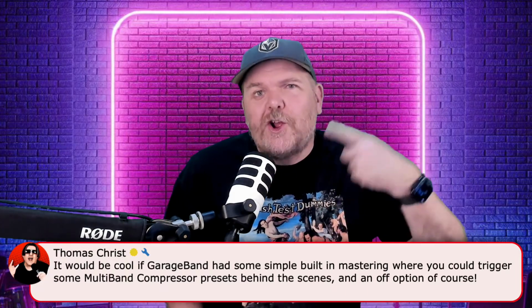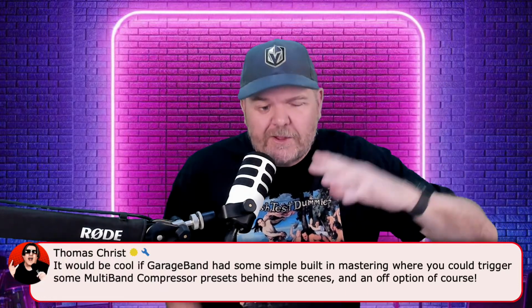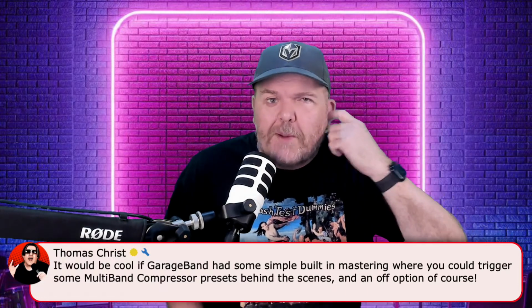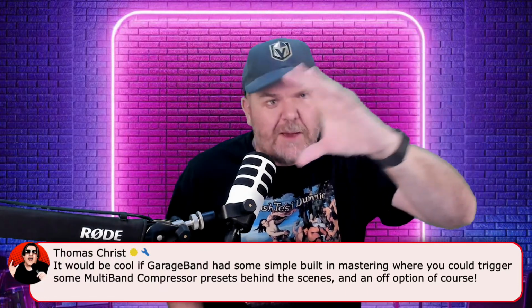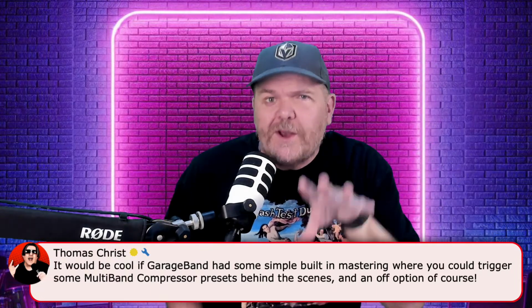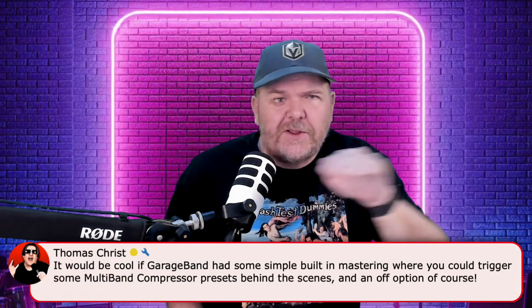Problem being, when you go to export it, if it's clipping, so let's just say your peak levels are hitting plus 6 dB, well, what GarageBand's doing when you're playing it back is leveling all that to 0 dB.